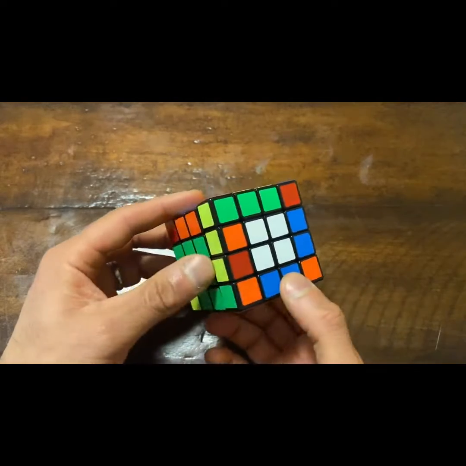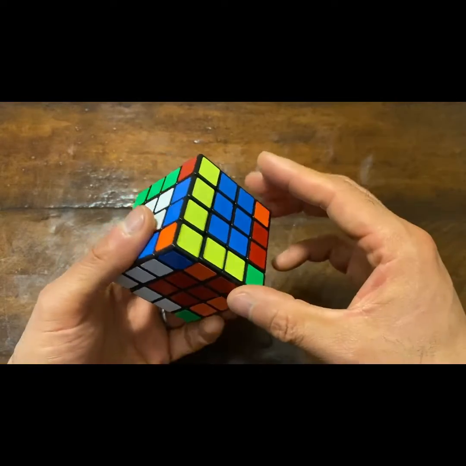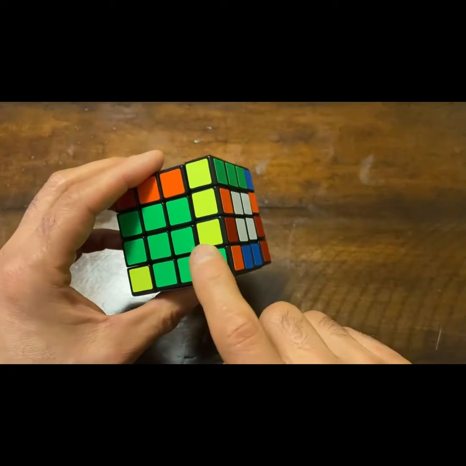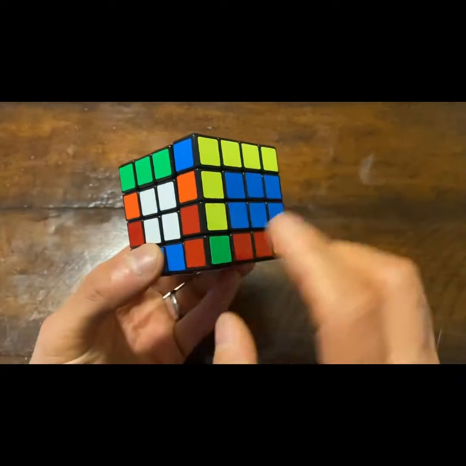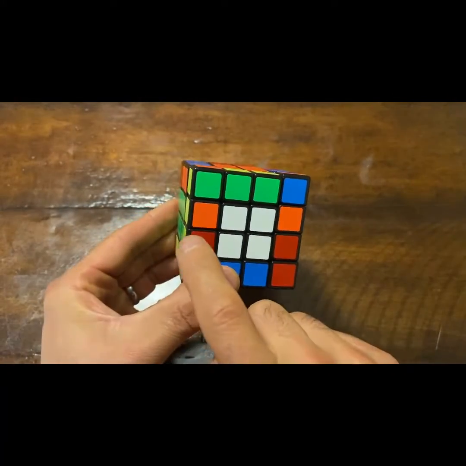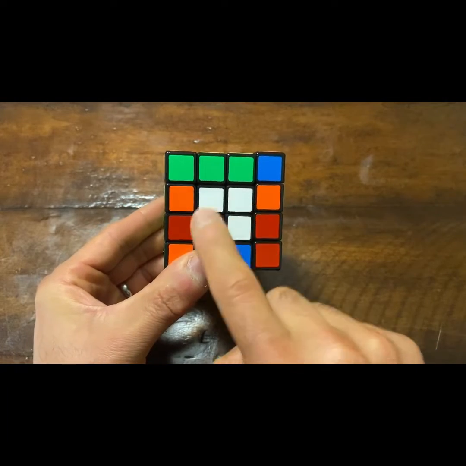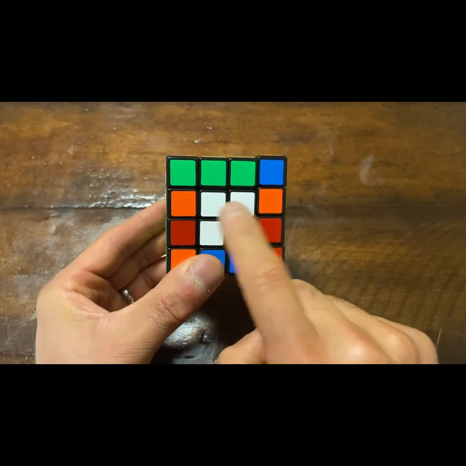Here it is. Okay, ready to go. Okay, there it is. Yellow and red and yellow. They're lined up. I don't care what the center is. Could be red, could be white. Right now it happens to be white.